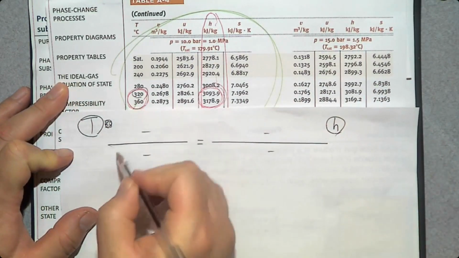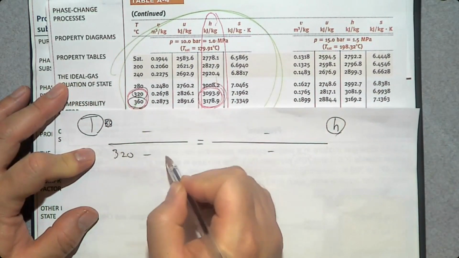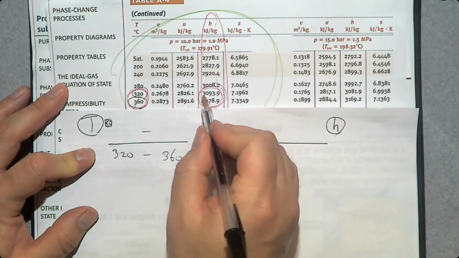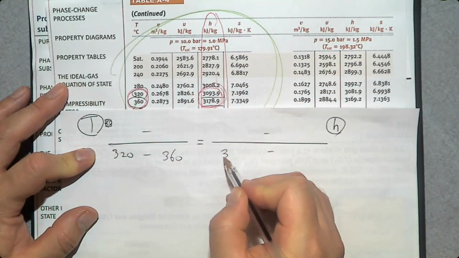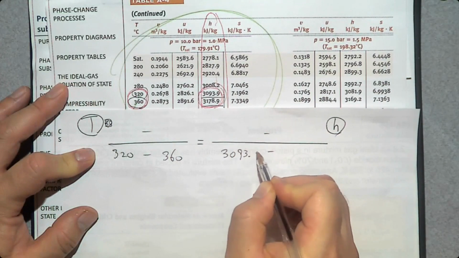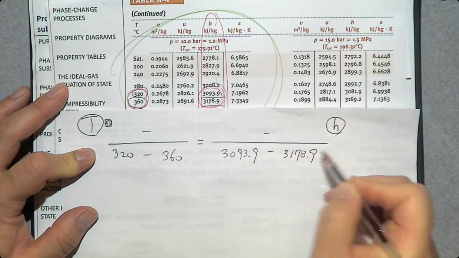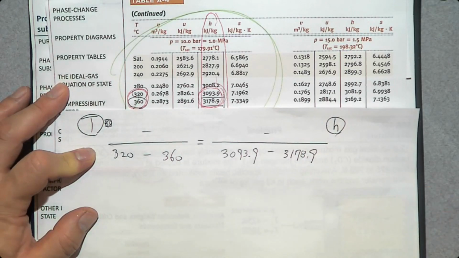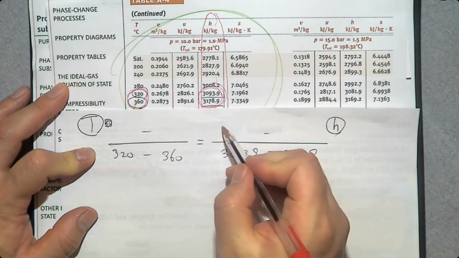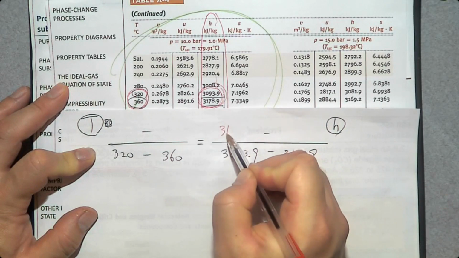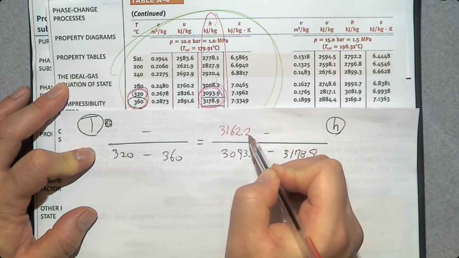What is the lower bound? 320. Upper bound? 360. And the corresponding H values are 3093.9, 3178.9. And what is H value from the table? 3162.2. Am I right?